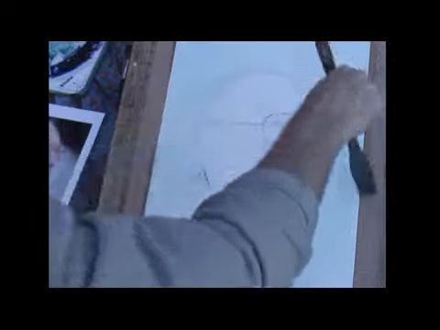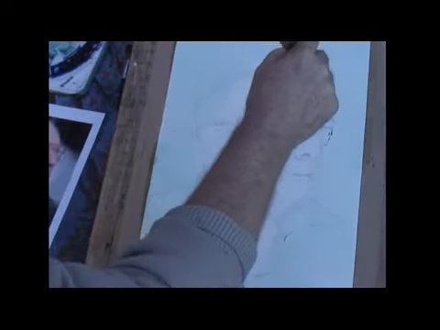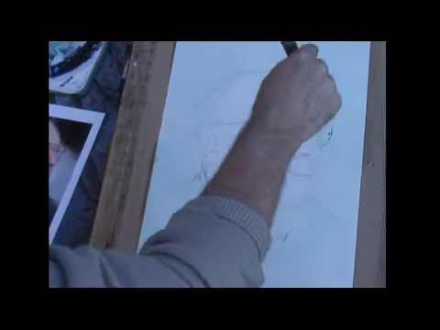We're using a Waterford 140 pound Not paper, in case you want to know. Bits getting onto the paper here from somewhere. That comes right down through into there.